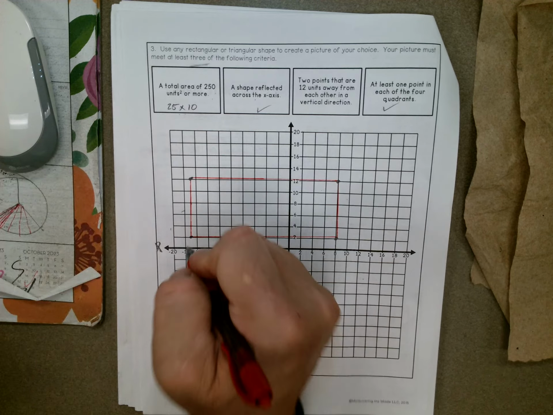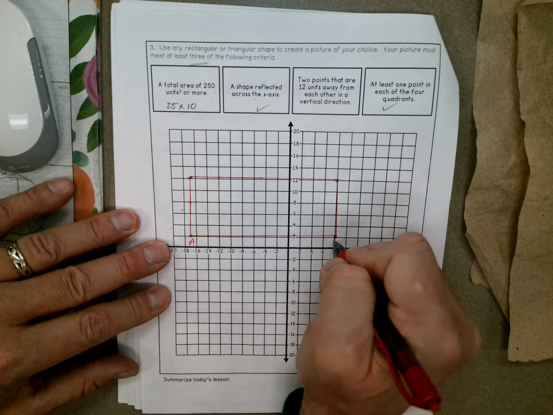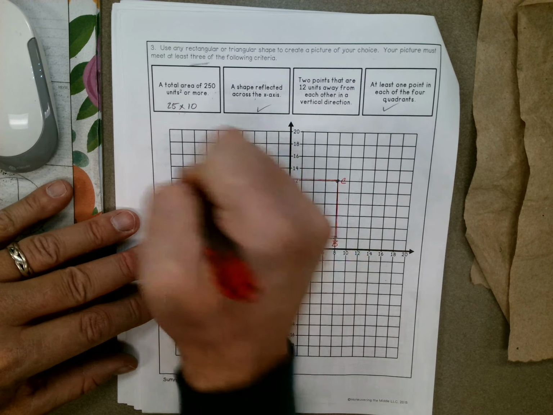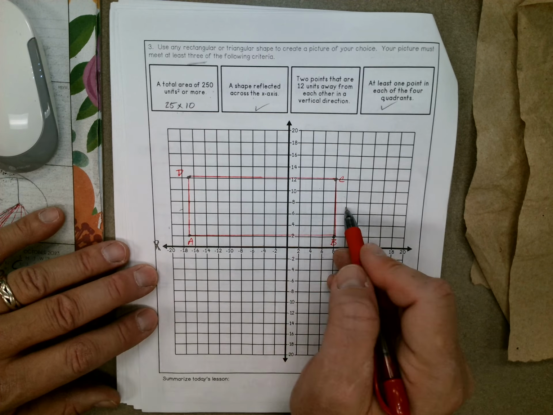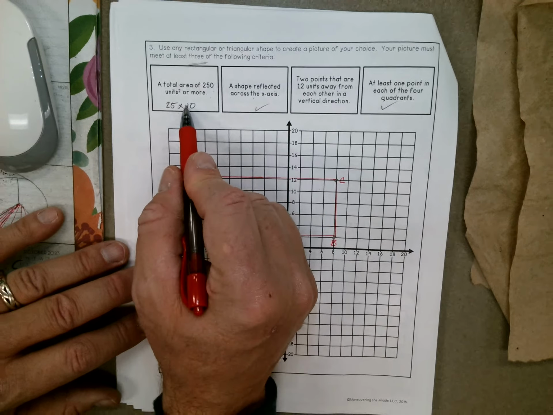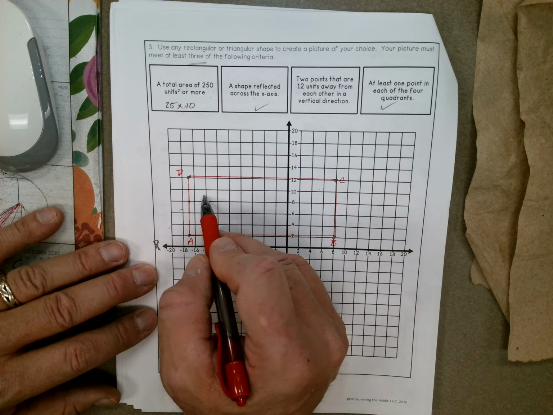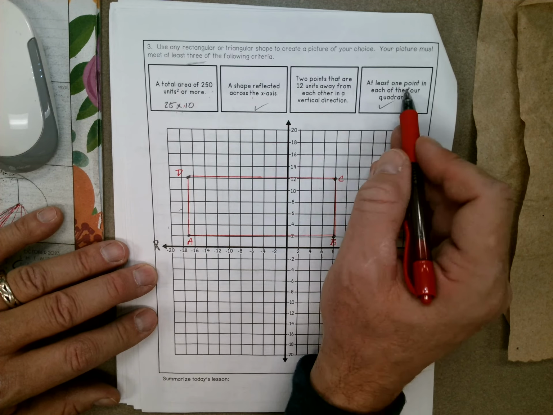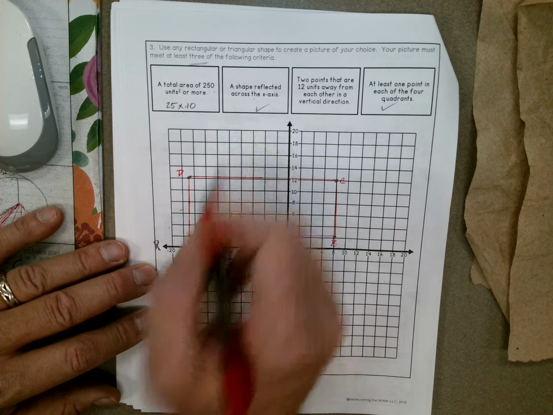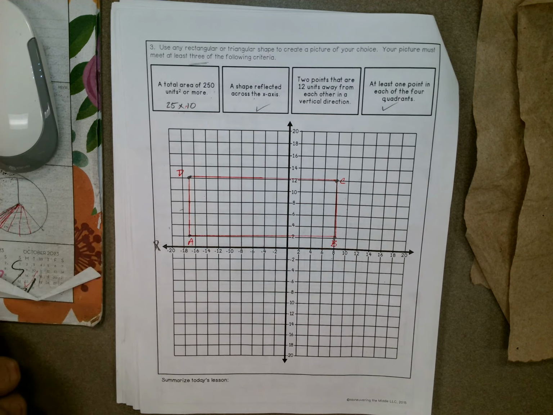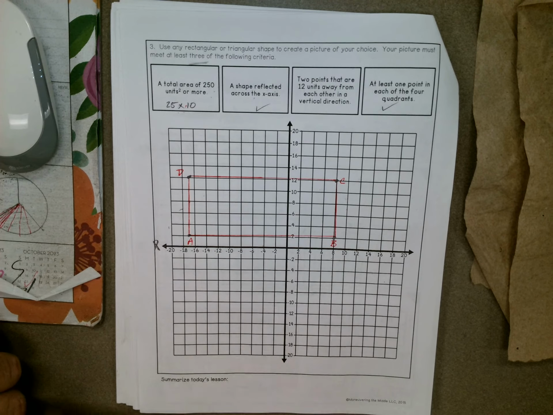And I'm going to call this letter A, B, C, and D. So it's 25 by 10, 250 units. I have at least 1 point in 2 of the quadrants. When I reflect it over the x-axis, it's going to have the other 2 quadrants.